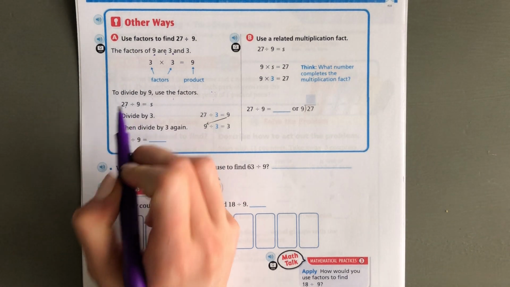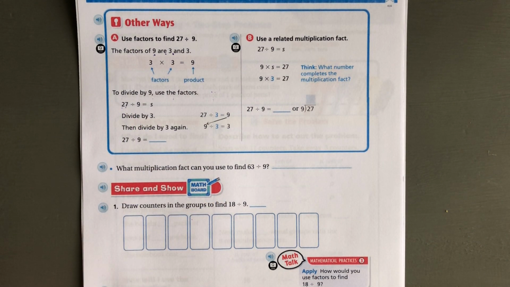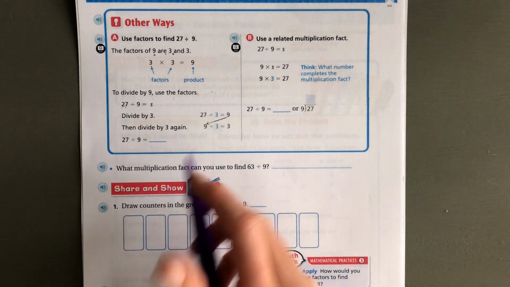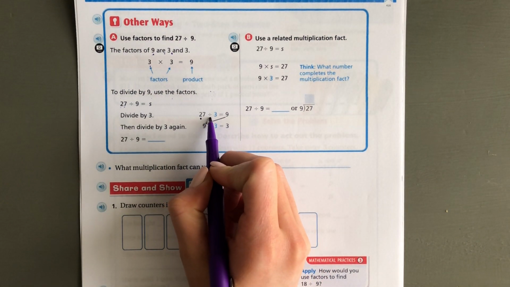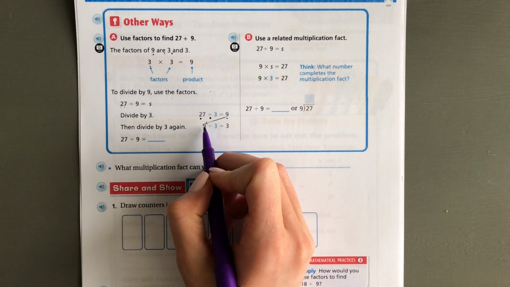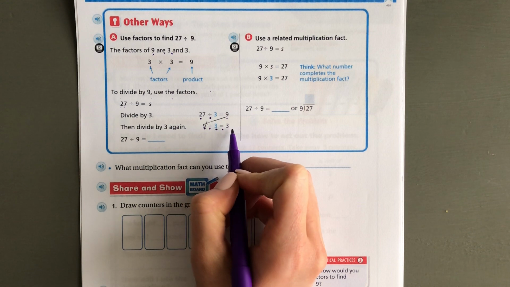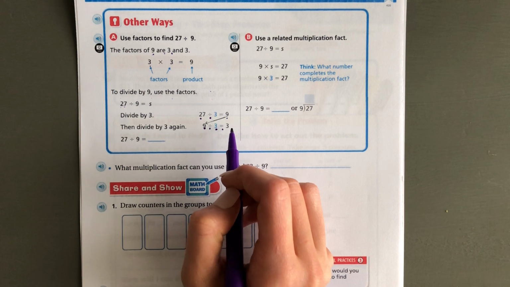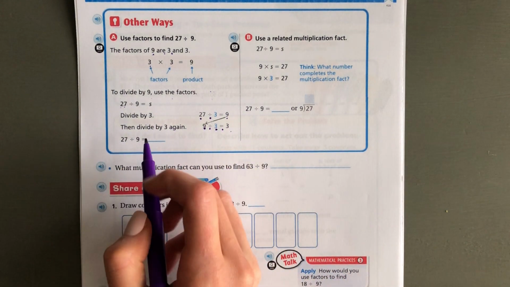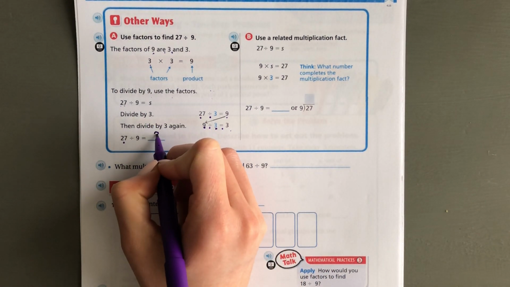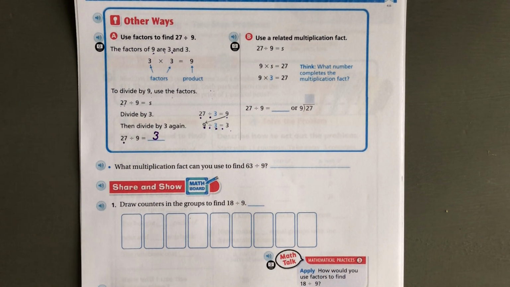So if I do 27 divided by 9 equals S, S is going to represent that number that I don't know. I know that I can start by dividing by 3 and see what happens. So if I divide 27 by 3, I'm going to get 9. And then I can divide by 3 again. 9 divided by 3 equals 3. So if you divide by 3 and divide by 3, you're going to get your answer. So we know that 27 divided by 9 equals 3. That's sort of a tricky way to think about it.